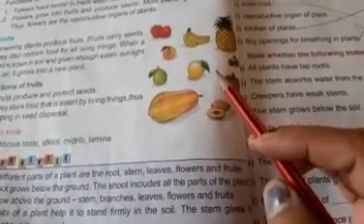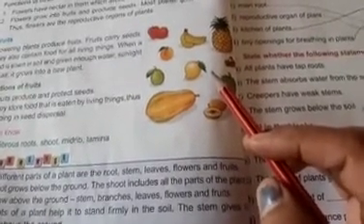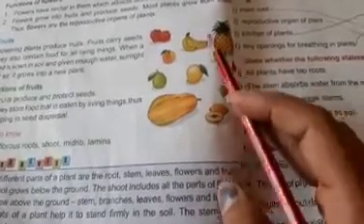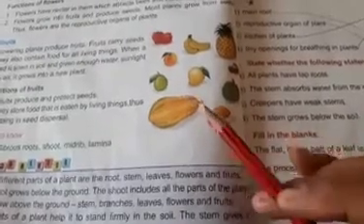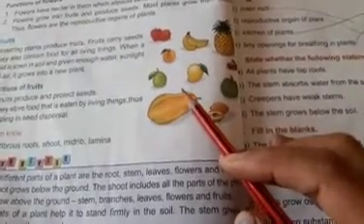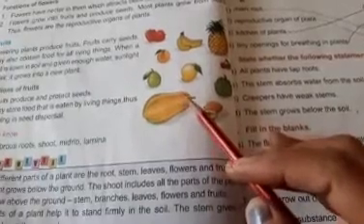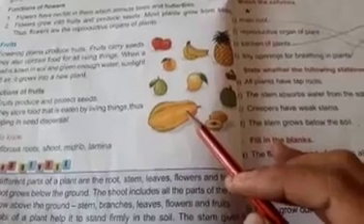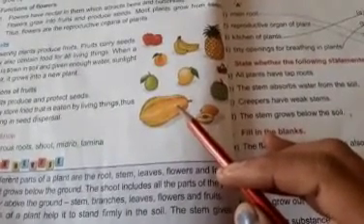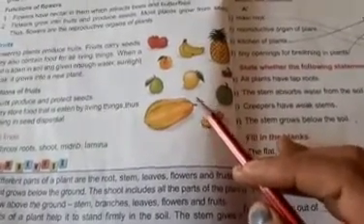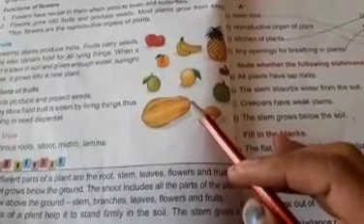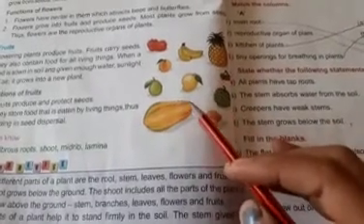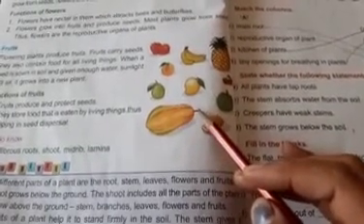The function of the fruit is to produce and protect the seeds inside it. They store food that is eaten by all living things. We are eating fruits now. Not only we, most of the living animals eat fruits. Monkeys and other animals also eat fruits as food.